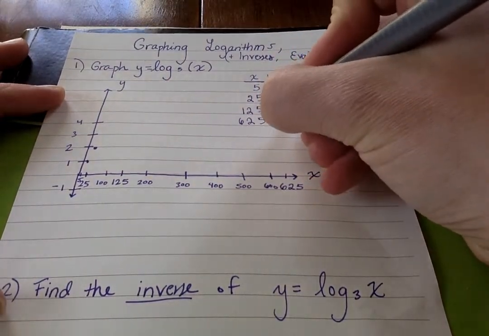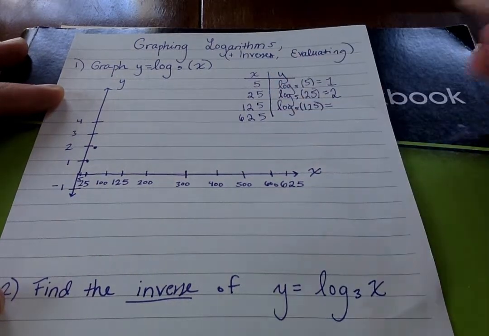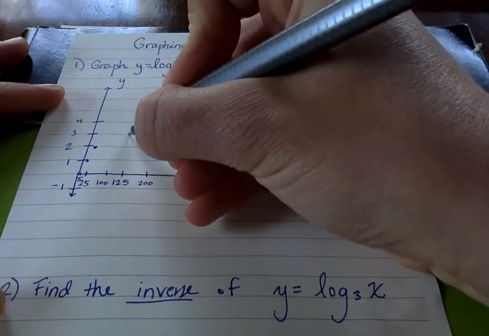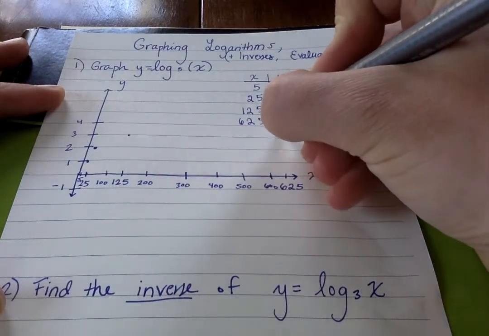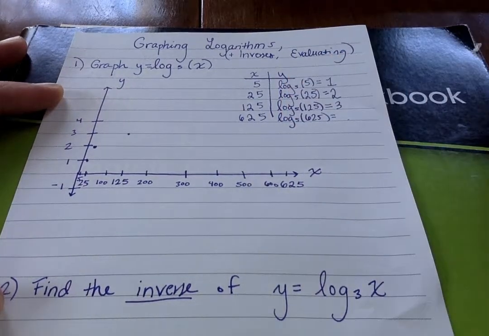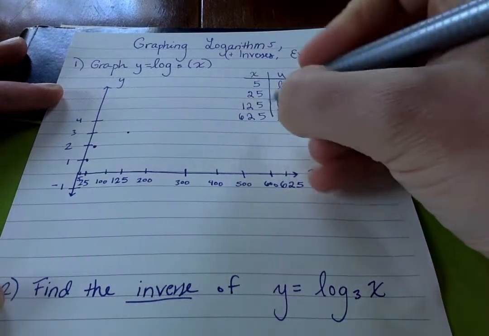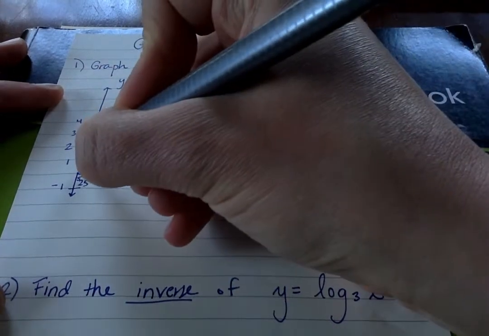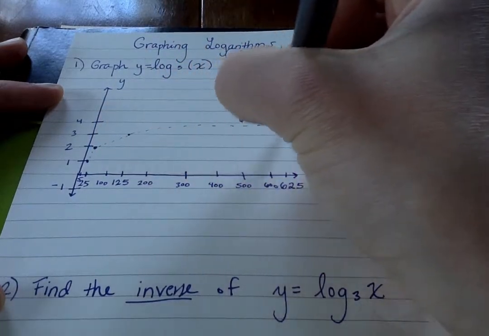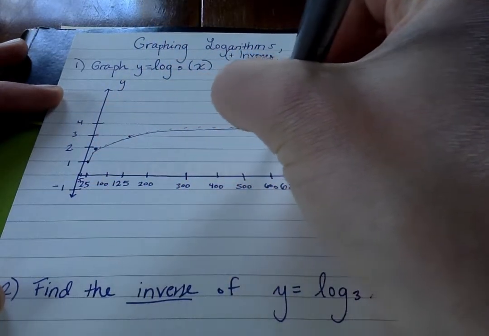Then I can find log base 5 of 125. Well, 5 to the third power is 125. So then I can plot 125, 3. Then I'll do log base 5 of 625. And I get 4 because 5 to the fourth power gives me 625. So that's points way over here. So you can see that it's really leveling off, kind of like our square root graphs, but even more intensely than our square root graphs.